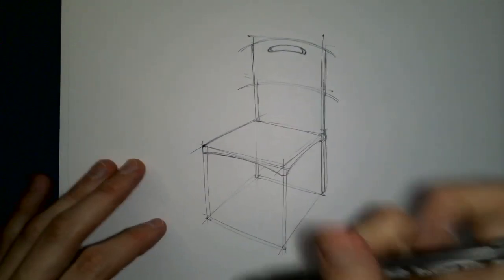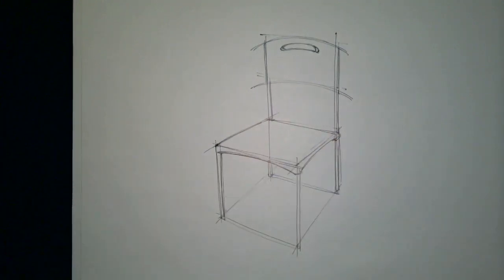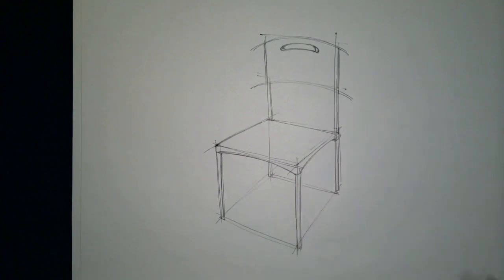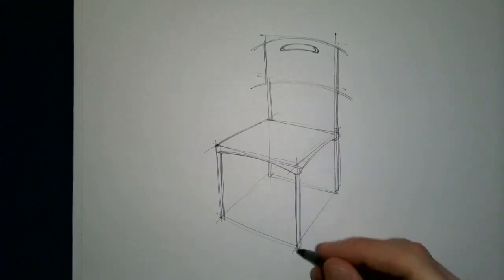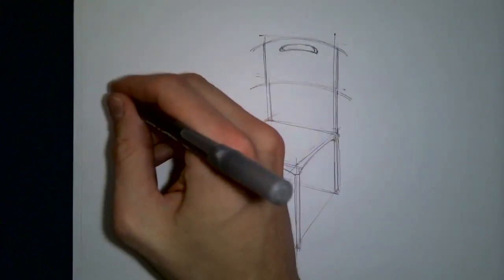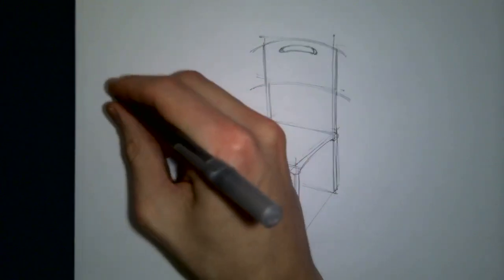Okay, so we're back here. Now what we need to do is establish where, as again, I always like starting with that front corner. First we're going to draw the direction of the light. So the light's going to go this way. Light source, okay.